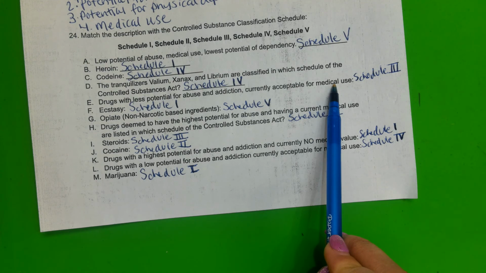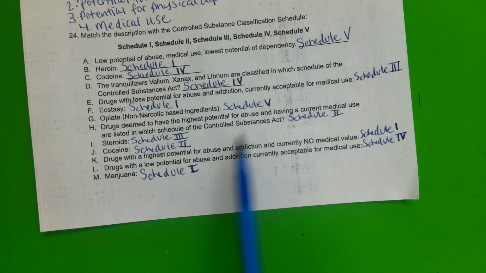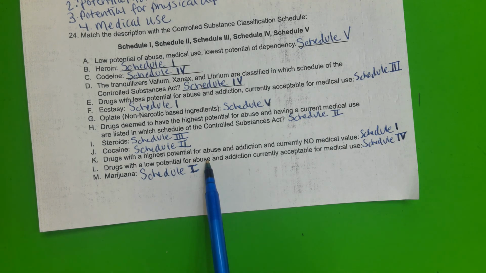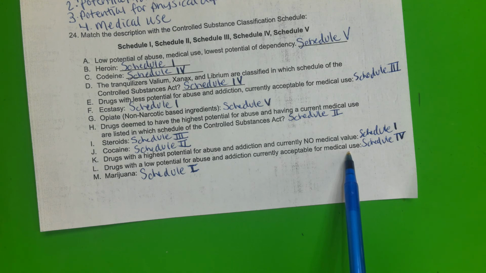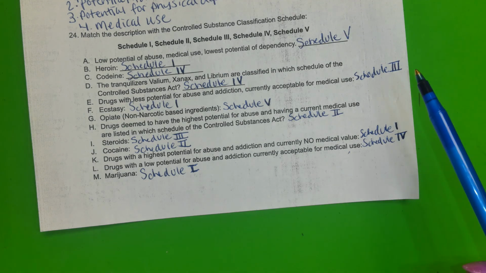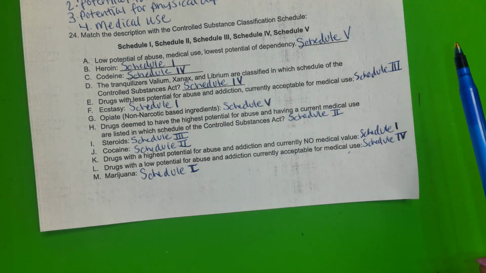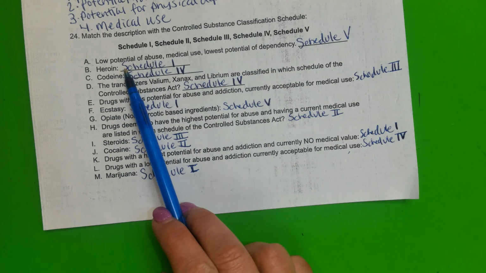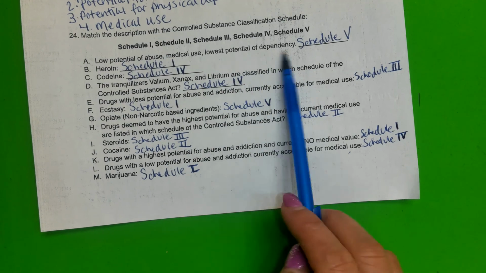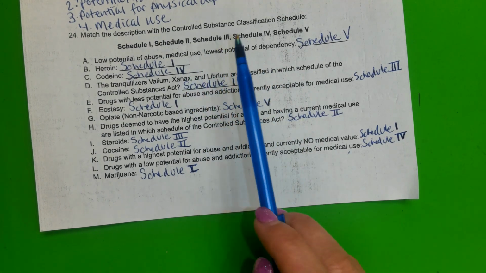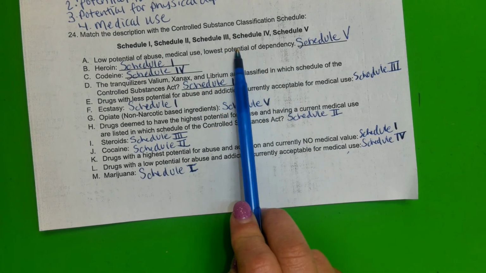And then Schedule 4 has a low potential, lower than Schedule 3, for addiction, and currently acceptable for medical use. And then Schedule 5 would be low potential use, medical use. These are your over the counter medications, with the lowest potential for dependency.